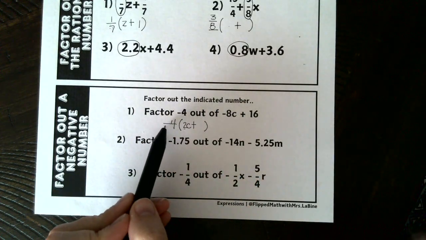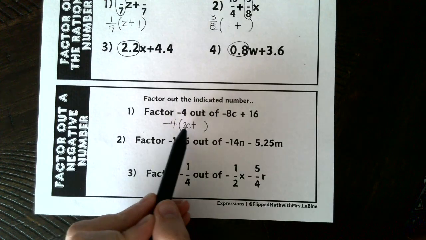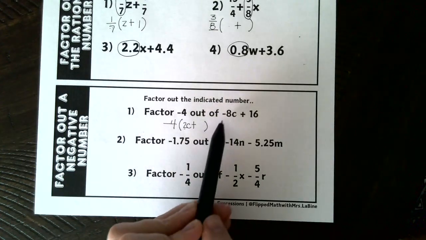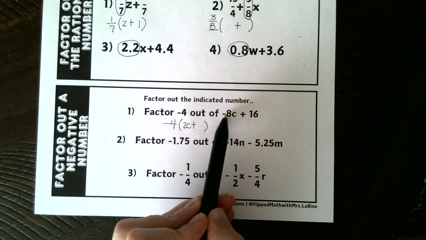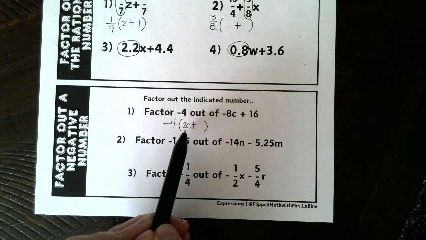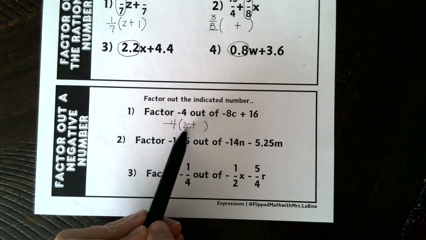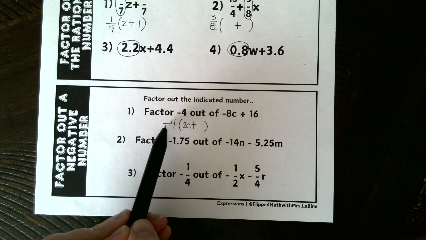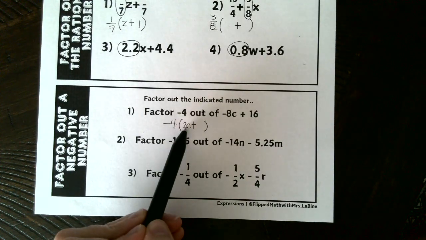But I need to make sure that I don't get my signs mixed up. So out here I have a negative. I need to decide, do I put a negative in here or do I leave it positive? Here it is a negative. So I need to remember my rule, same signs positive, different signs negative. So that means my number on the inside is going to have to stay a positive. So this would be -4 times +2, which would be -8c.